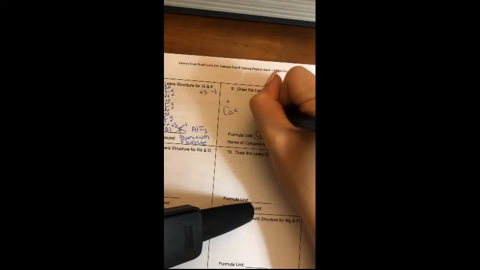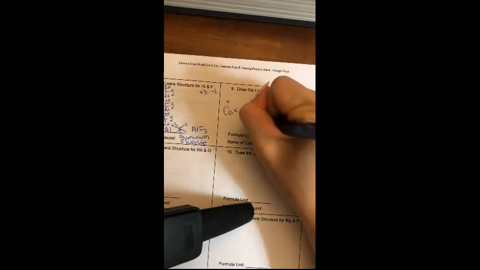Each iodine has 7 valence. So calcium will send 1 to this iodine. Since each iodine only needs 1 more, this calcium will send it to this one. And we gotta write the name, which will be calcium iodide.